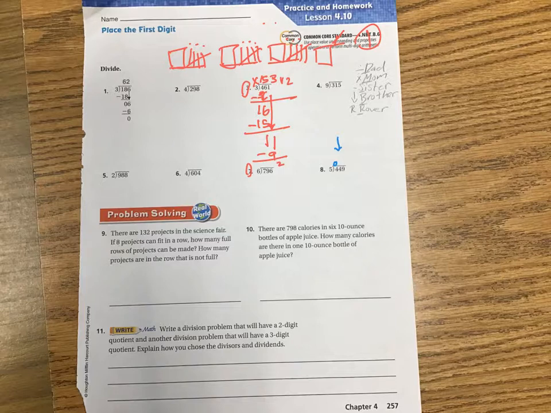So what is 44 divided by 5? 5 times what is less than 44? 8. So we put the 8 up here above the tens column. And that's where we multiply. 5 times 8 is what? 40. Okay, so we're going to use those 40.